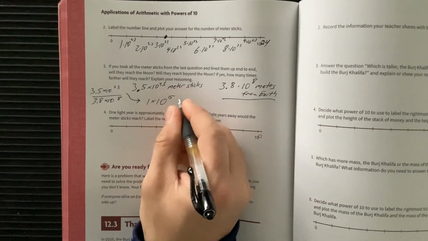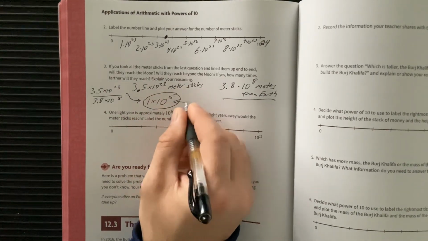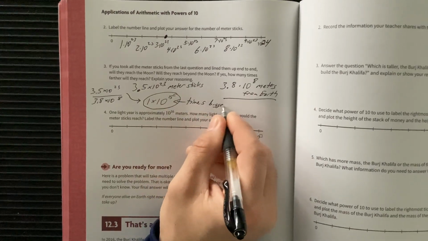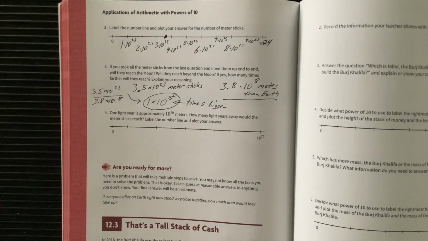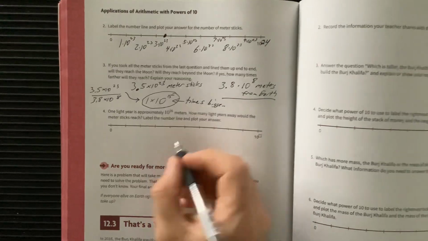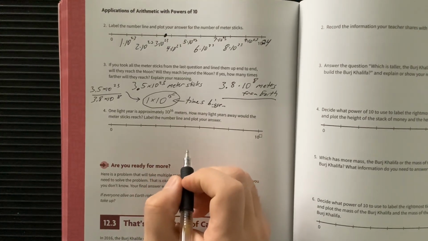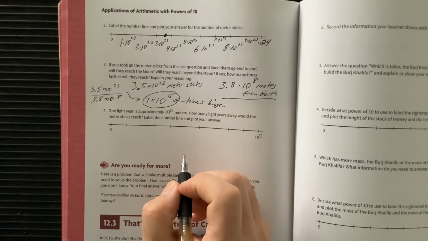This is how many times more you have, times bigger, if you will. Extra meter sticks, and that's a big number. That is beyond trillion, like 100 trillion. So I could walk to the moon. Meter sticks, if you had that many. Yep.